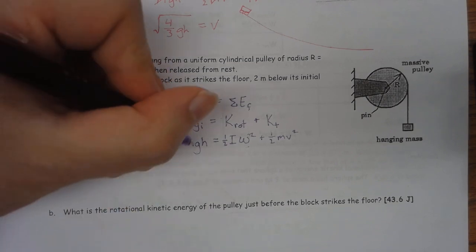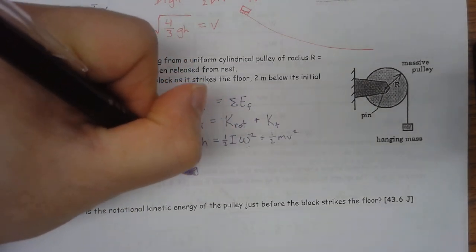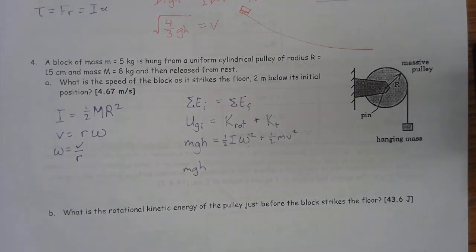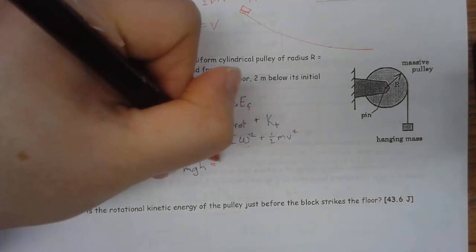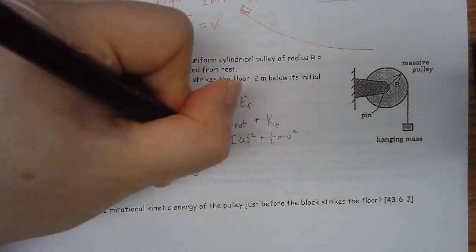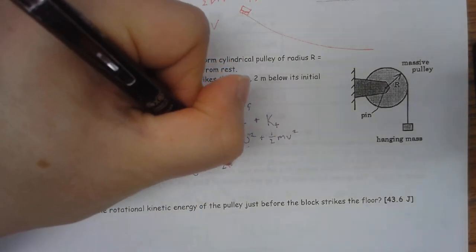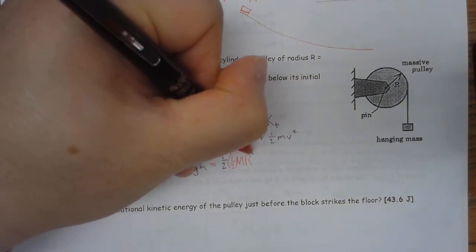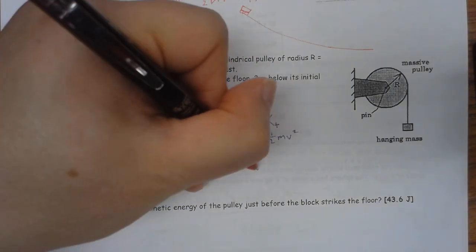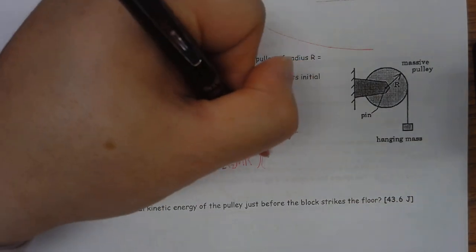All right. So we have little mgh. We're going to plug into that. The 1/2 stays the same. But then we have I, which is also another 1/2, 1/2 M r squared. And what else can we plug in? v over r?